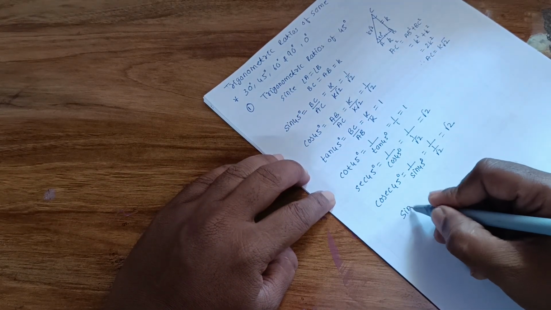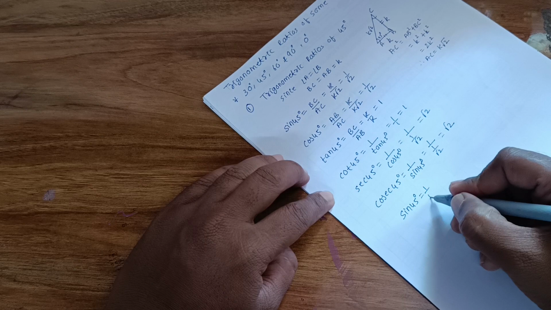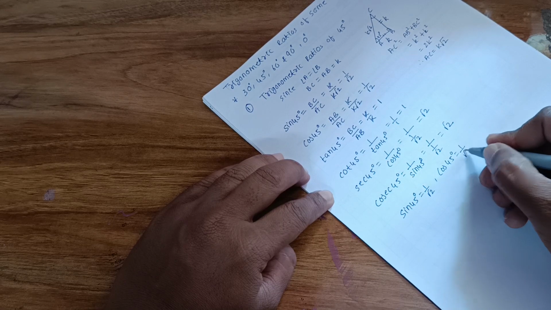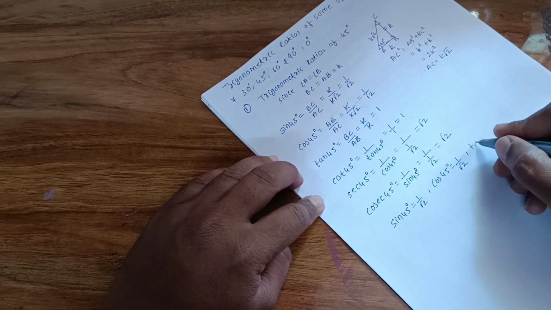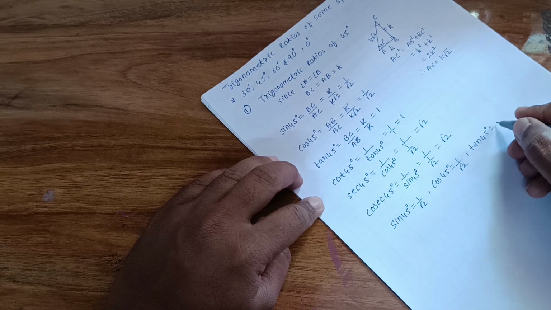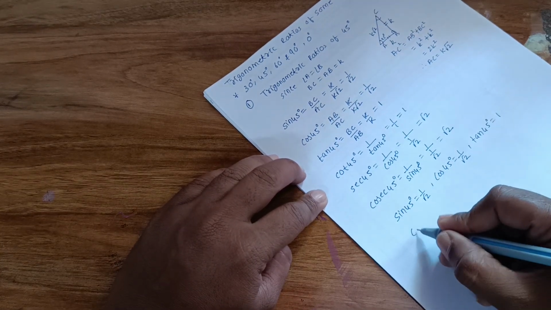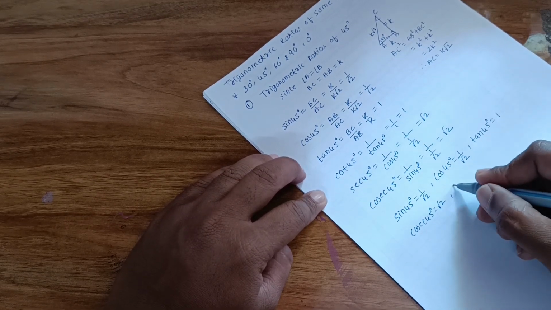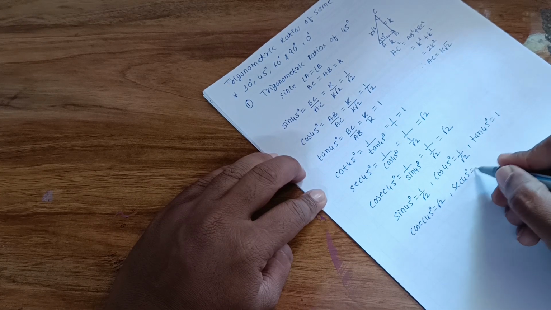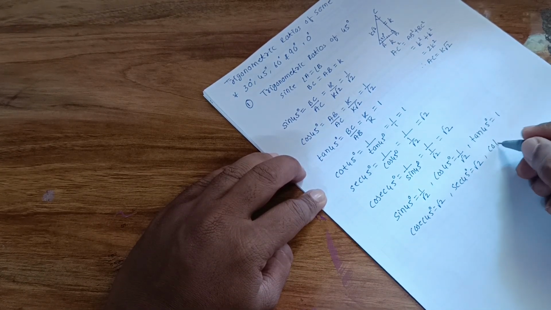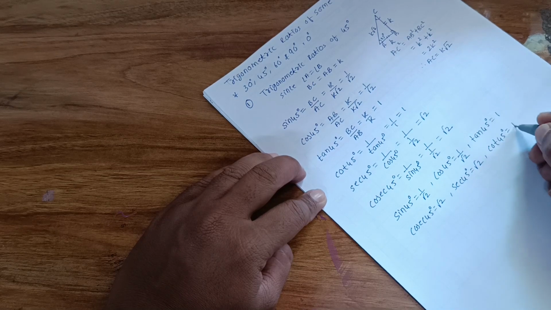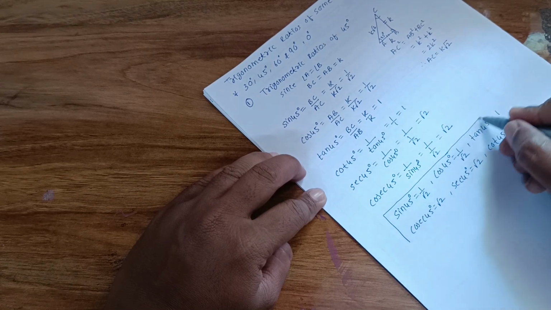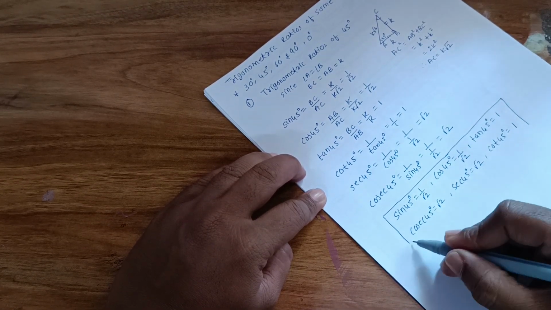Okay. So sin 45 we got as 1 by root 2, cos 45 is equal to 1 by root 2, tan 45 is equal to 1. Below we'll write the respective reciprocals. Cosec 45 is equal to root 2, sec 45 is equal to root 2 and cot 45 is equal to 1. So this is how we found the trigonometric ratios for a specific angle of 45 degrees.